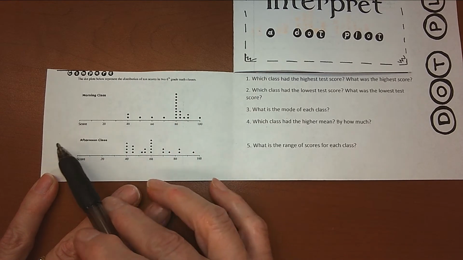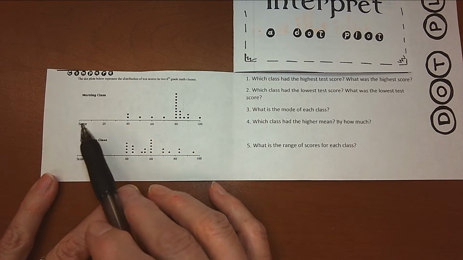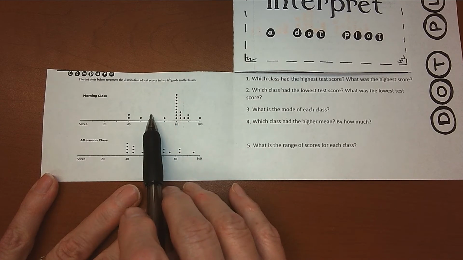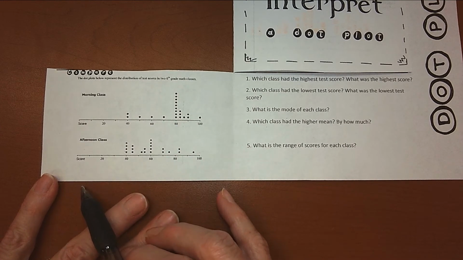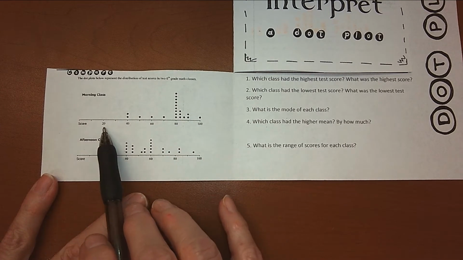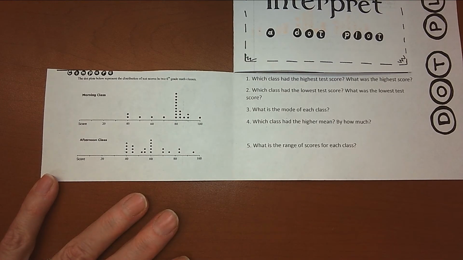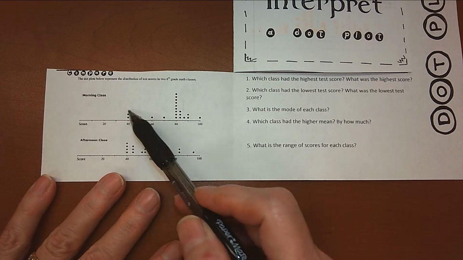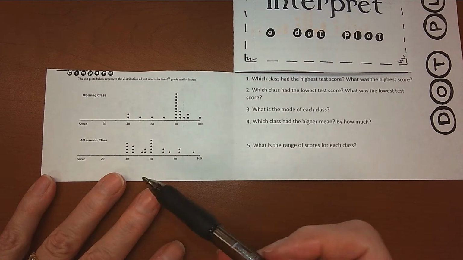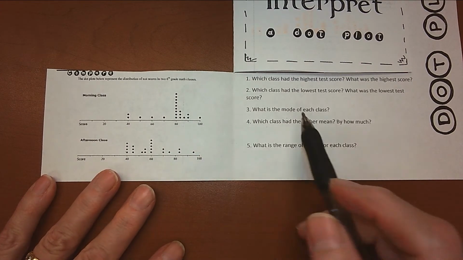And so you could imagine that maybe these are the teacher's scores. These were the kids from her morning class. These were the kids from her afternoon class. And just based on what you're looking at here, it looks like maybe those are percentages, right? So you can see that a couple of kids got a 40% in the morning class and so on. So let's look and see what we were asked to do here.